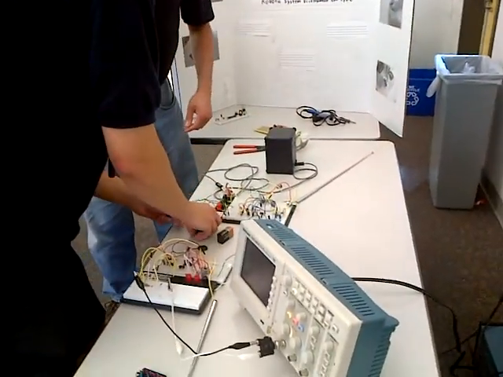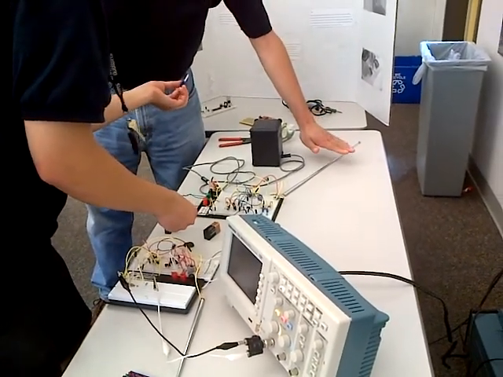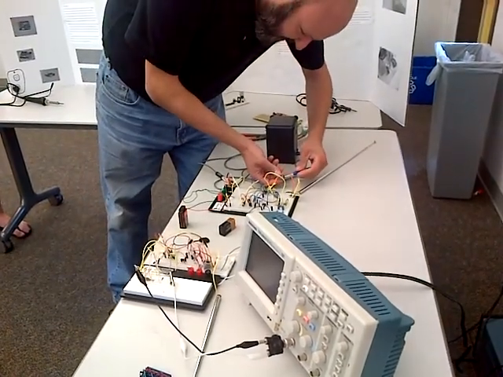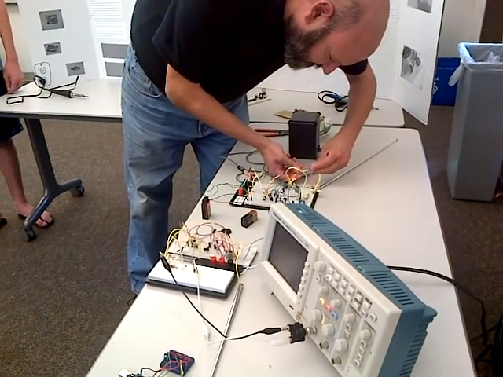Do you want to try to tune it or no? You can give it a whirl. Enjoy, sir. So we can get it tuned. Yeah, this thing is really tough to tune.